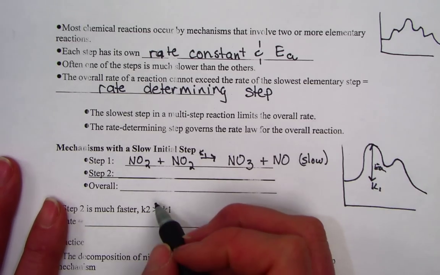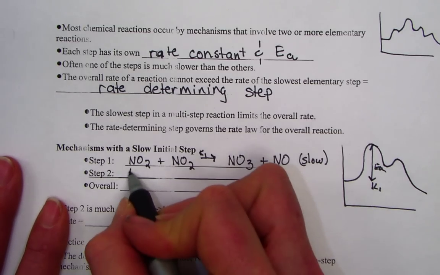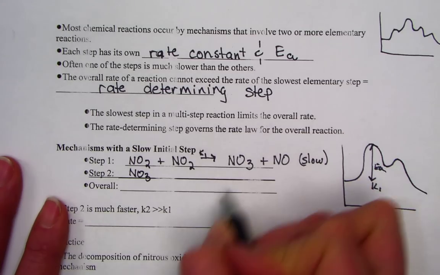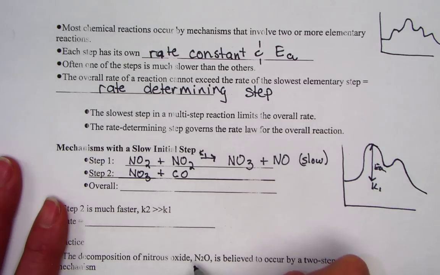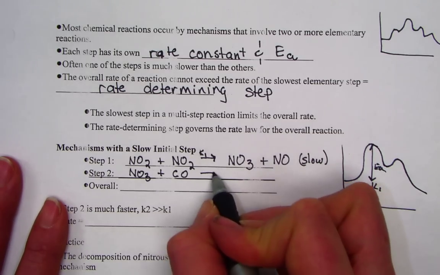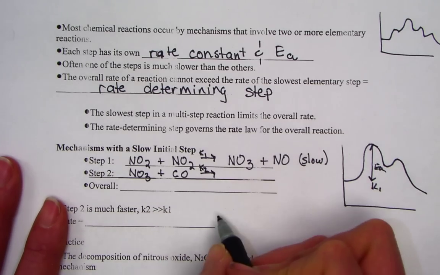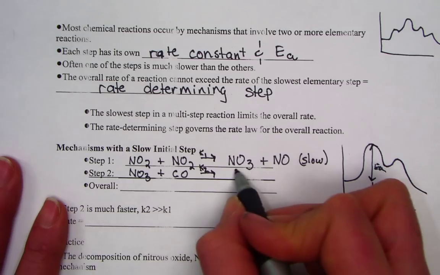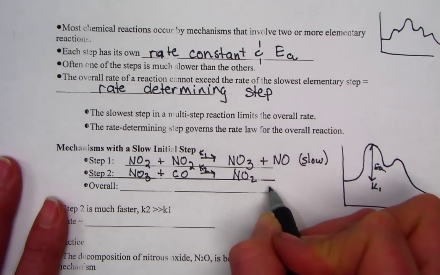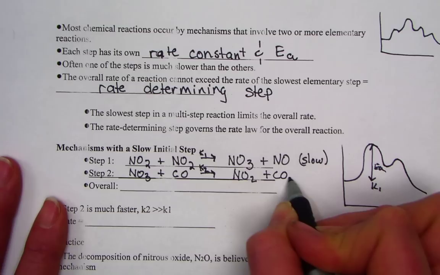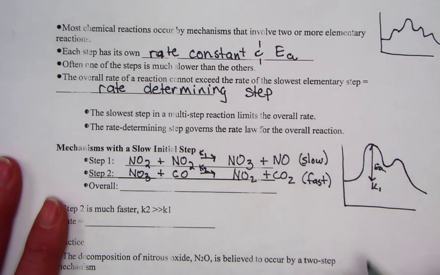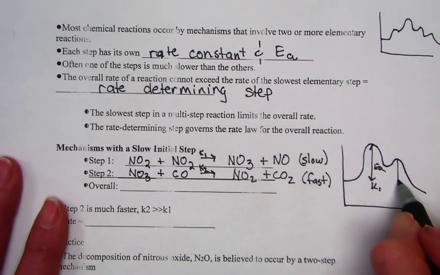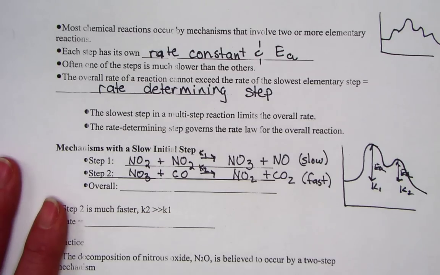In a second step of the proposed mechanism, let's take that molecule of NO3 that was formed above and collide it with a molecule of CO, a second reactant. It would have its own rate constant, I'll call k2. And in this collision, we produce a molecule of NO2 and a molecule of CO2. And I'll put in parentheses that this is the faster of those two steps, represented by a lower activation energy in the second step, k2.